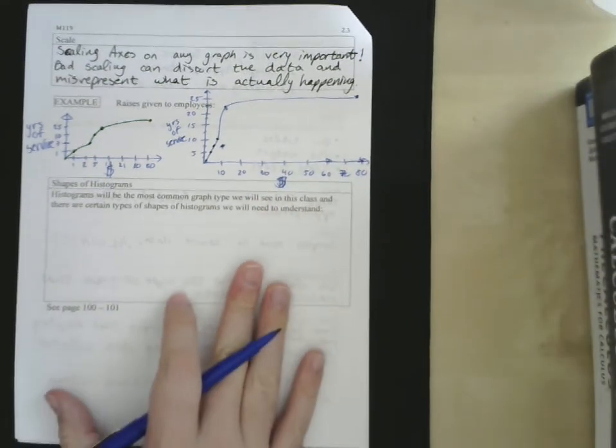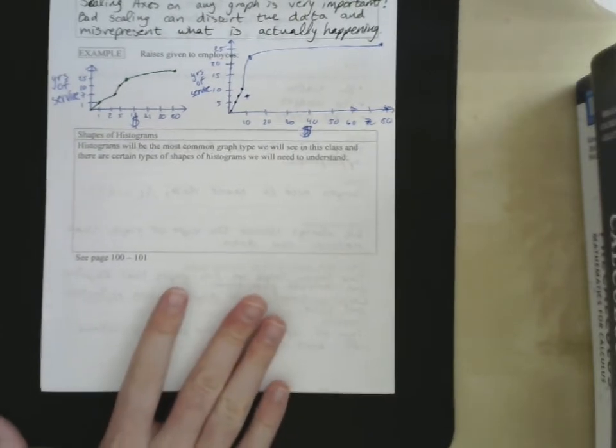So scaling your axes is incredibly important because you can distort what's actually happening to make it look better than it is, or you make it look worse by mistakenly scaling your axes poorly.